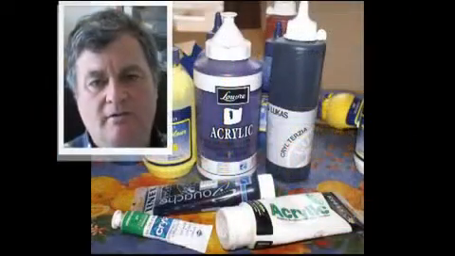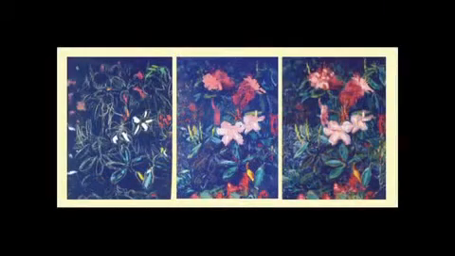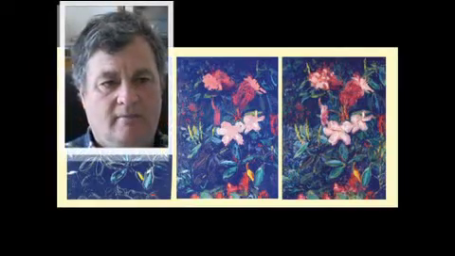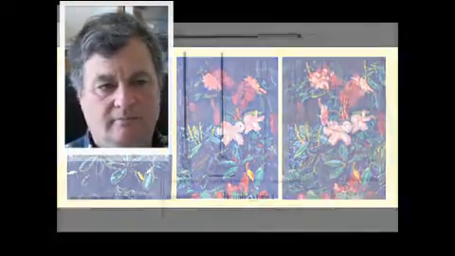Then we'll look at all the different materials and paints. We'll look at acrylics. We'll look at the different ways of painting, how we can paint light over darks, how we can paint thick over thin. Here you see an example of painting onto dark.